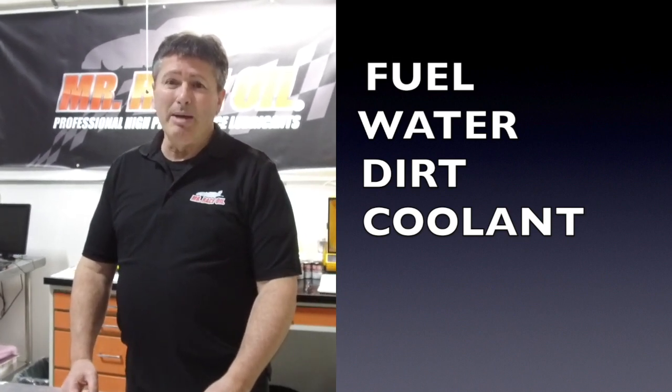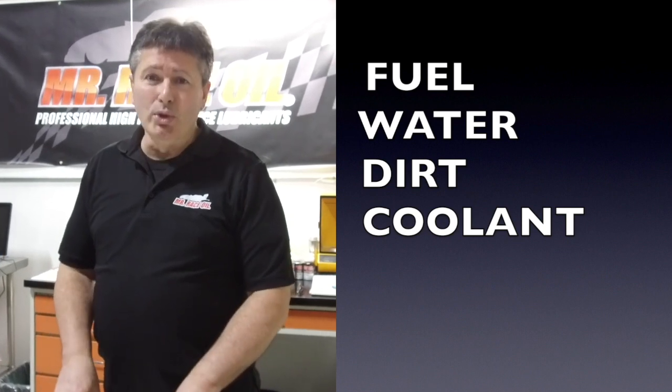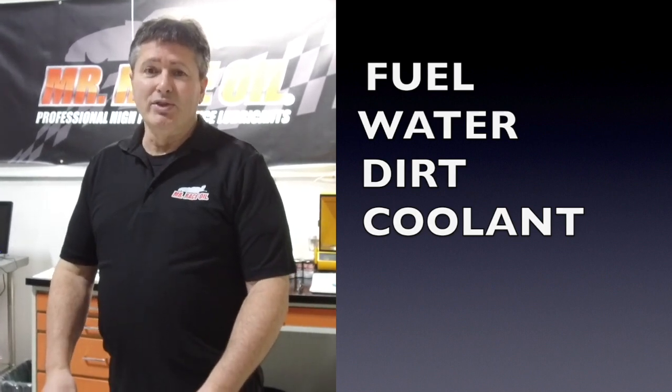And one of the other problems that we could see occasionally is coolant getting into the engine oil. If you're not running straight water, if you're running coolant in your cooling system and you have a leak, that can also get into the engine oil. So those are the main contaminants we really need to be concerned about.